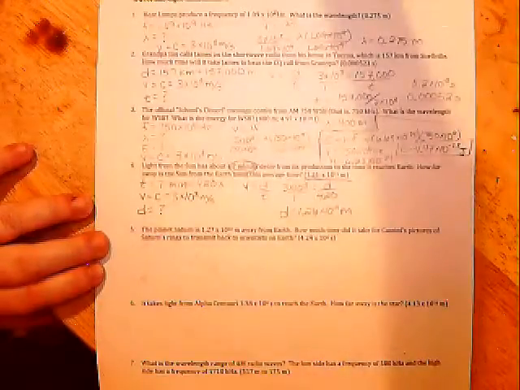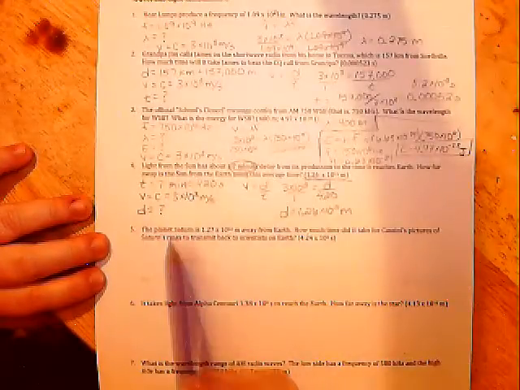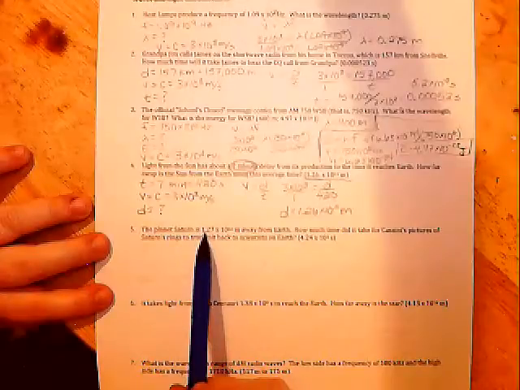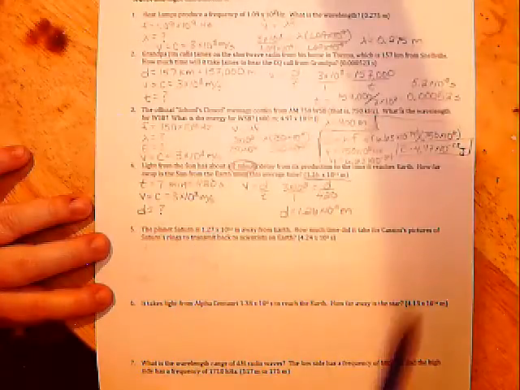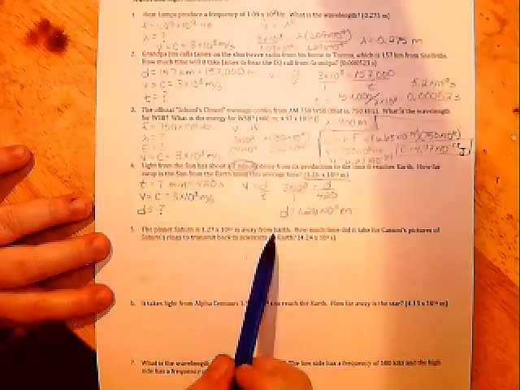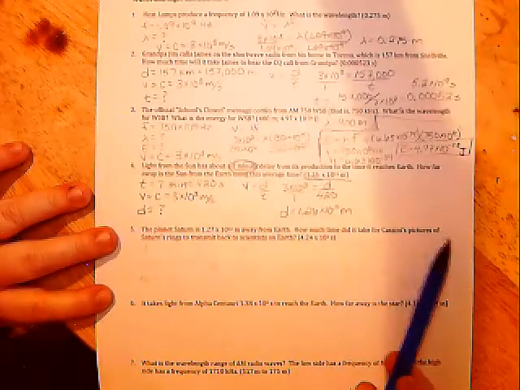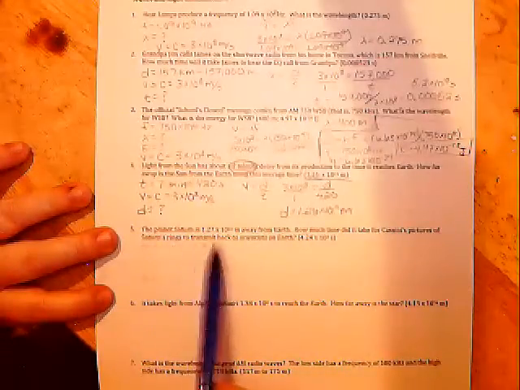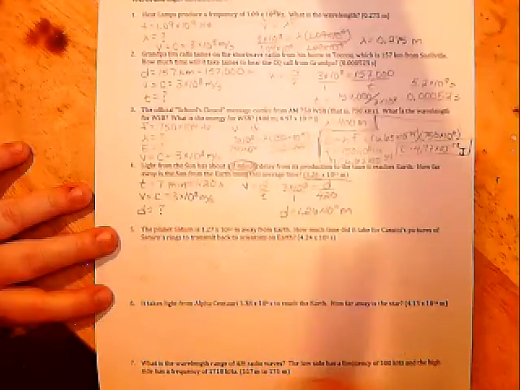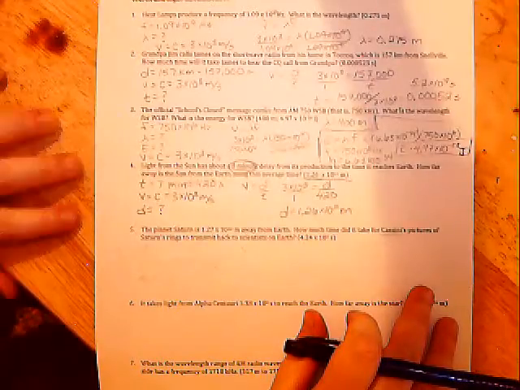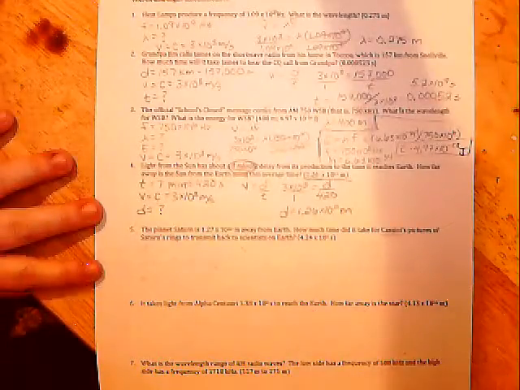Number 5 is very similar. It has a similar setup and everything. Number 5 says the planet Saturn is 1.27 times 10 to the 12th meters away from Earth. How much time did it take for Cassini's pictures of Saturn's rings to transmit back to scientists on Earth? Cassini was a, I forgot how to words, probe.